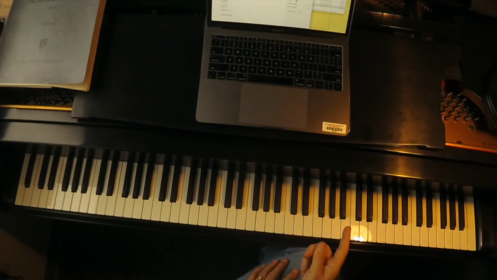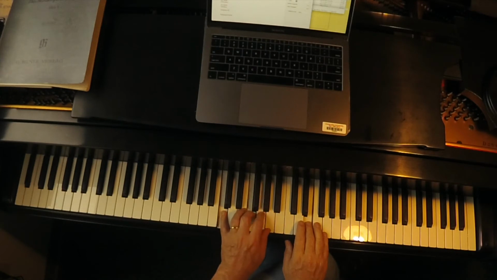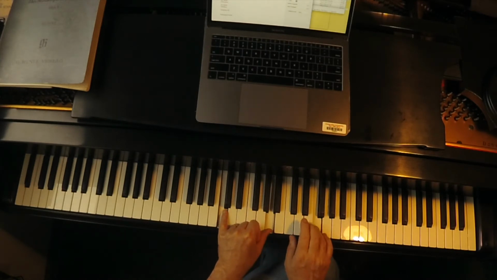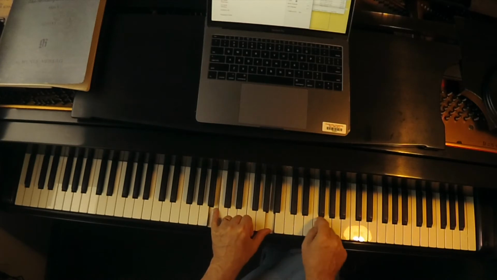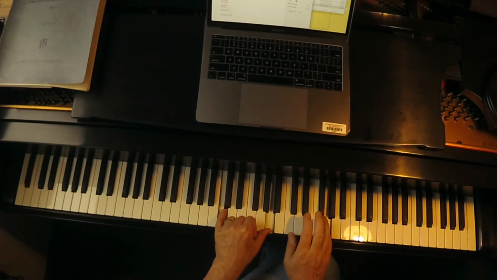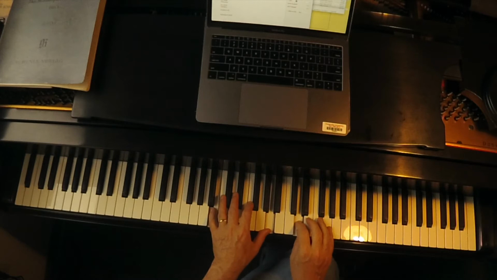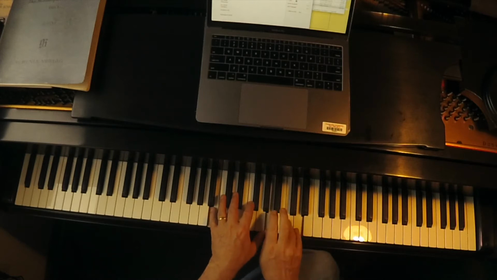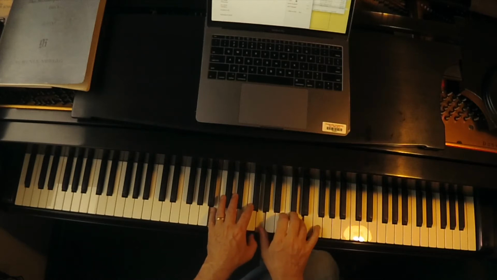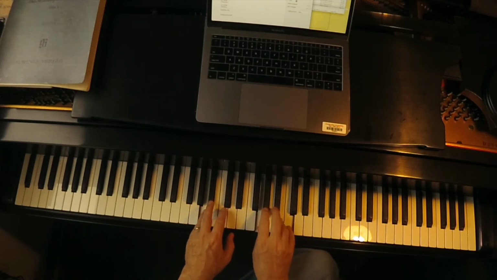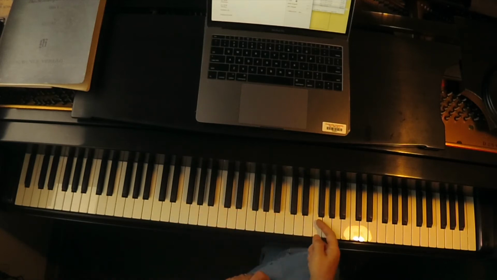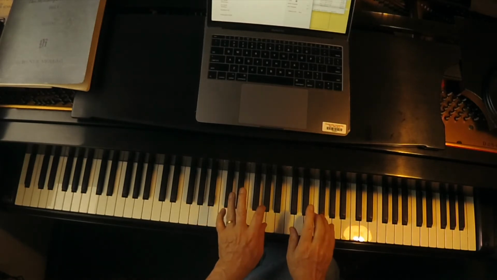Now what's so interesting here is as I put those diminutions on the top voice, now the next diminutions go to the middle voice. They actually kind of run together, and so they end up sounding like a single voice.